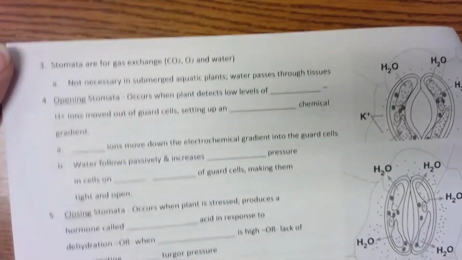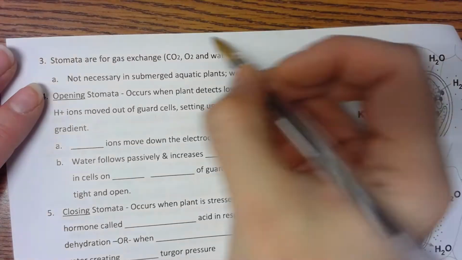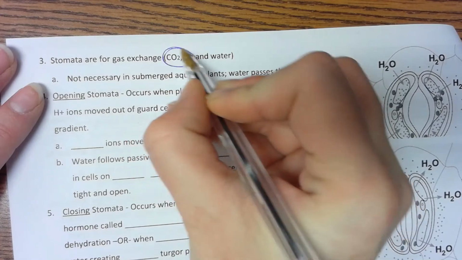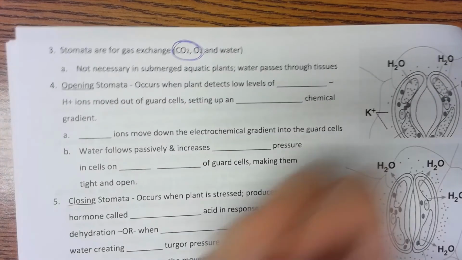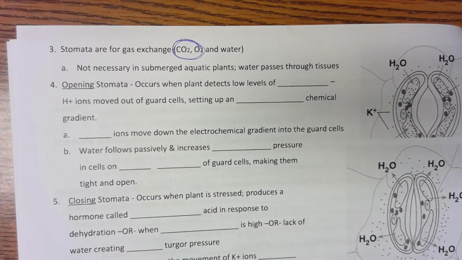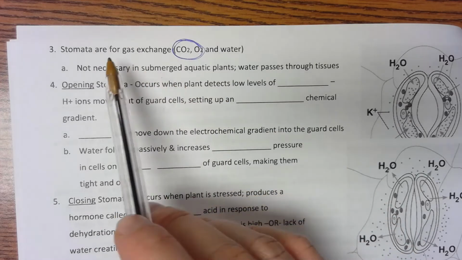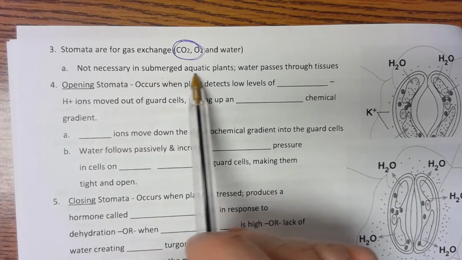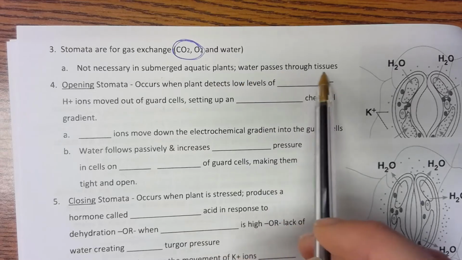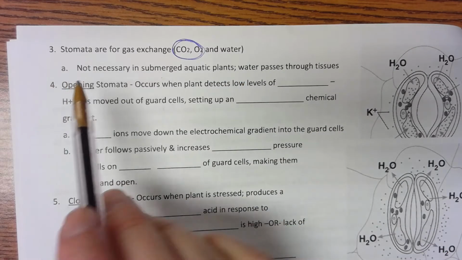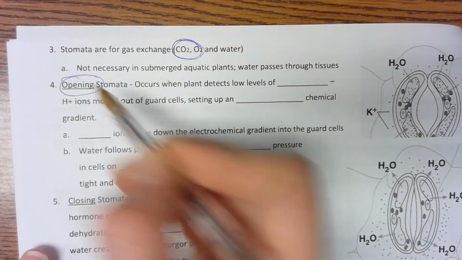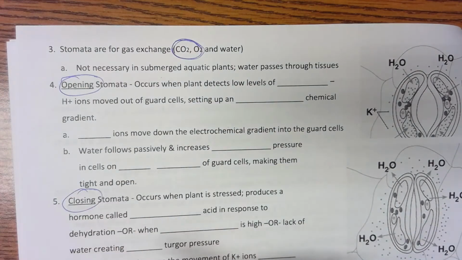Okay, I told you guys that stomata are for gas exchange. Remember, these are the primary things that are going to be exchanged. We talked about how in aquatic plants, water passes directly through loose cells in the tissue. Now we're going to talk about why stomata open and close.